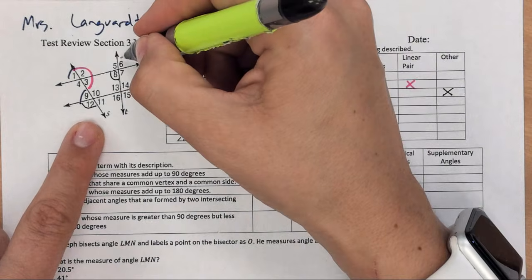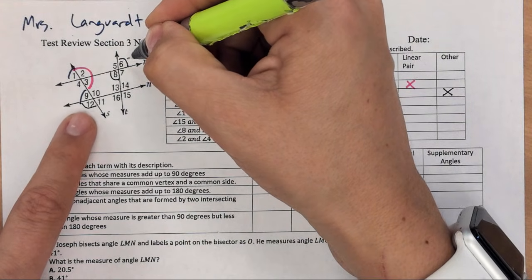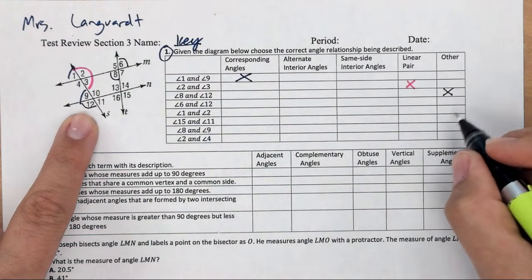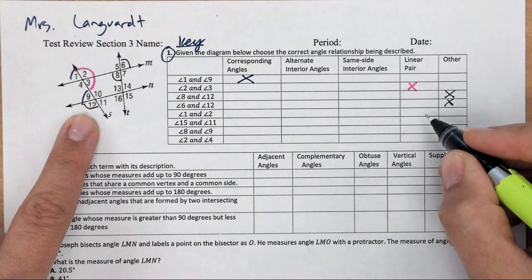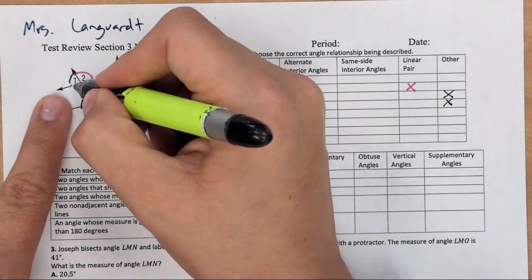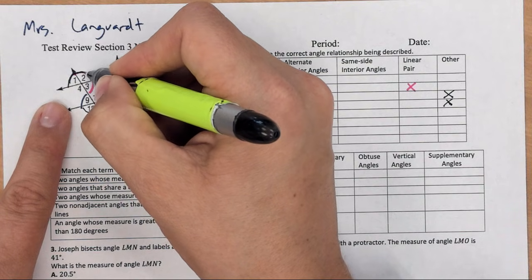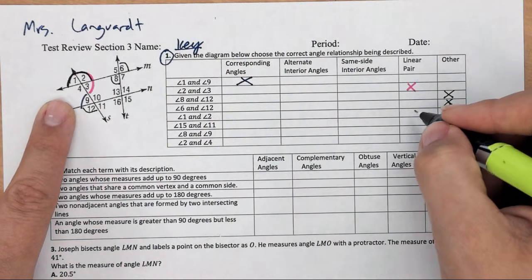6 and 12. So if you look at 6 and 12, kind of the same thing. Way too far away from each other. That would also be other. 1 and 2. All right, so 1 and 2 are right next to each other. That makes 1 and 2 a linear pair.